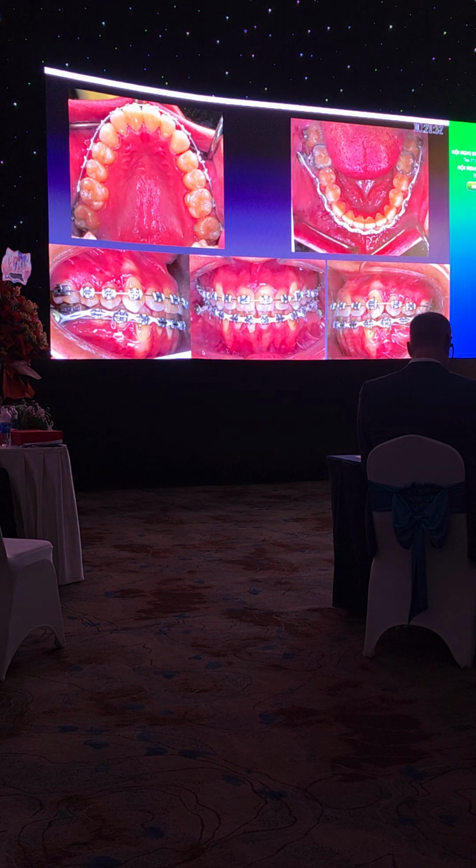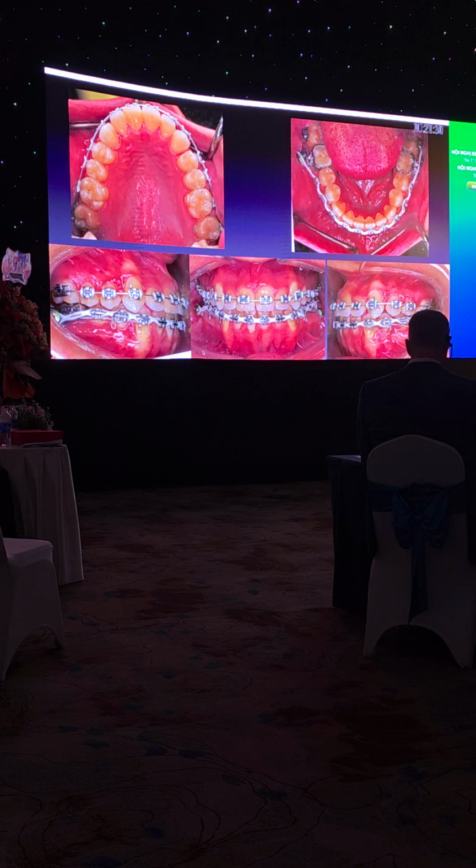You know, not everything goes right. When I look back at these cases, I said, oh my gosh, look at this, you know. The canine is very prominent. Because when you're bringing this whole arch back, you're going around the corners, you're going to see the canine.